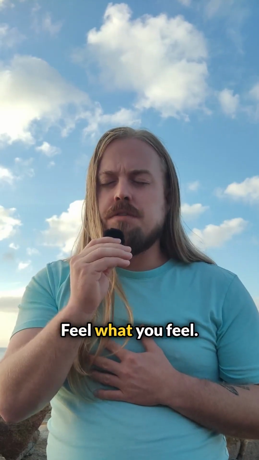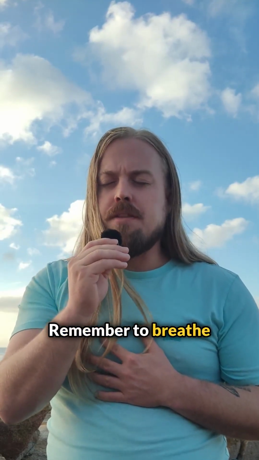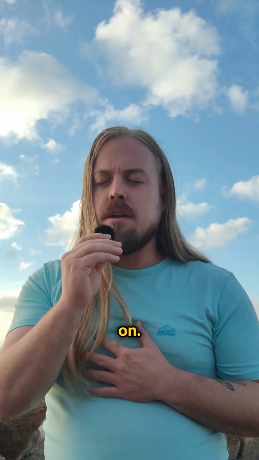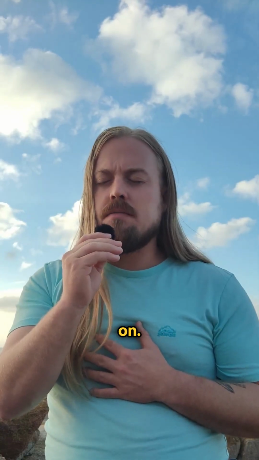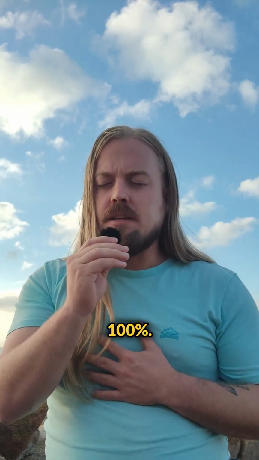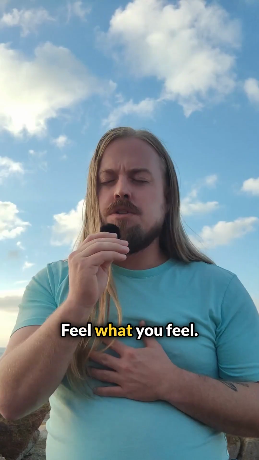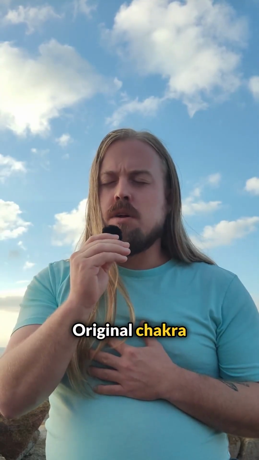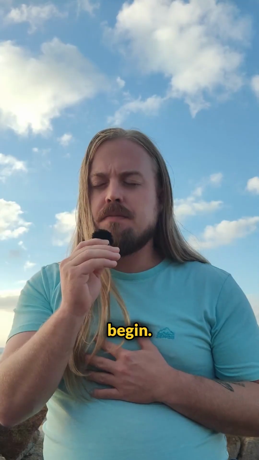Notice what you notice, feel what you feel, see what you see. Remember to breathe gently in and gently out. Power to choose, on. Authentic expression, on. Connected heart chakra, 100%. Notice what you notice, feel what you feel. Original chakra blueprint integration, begin.